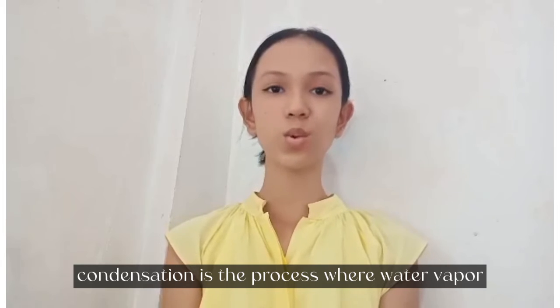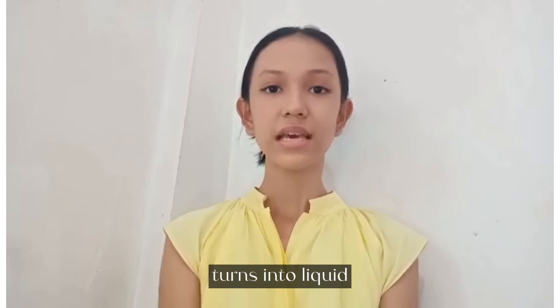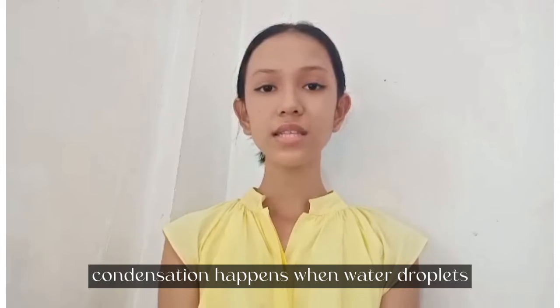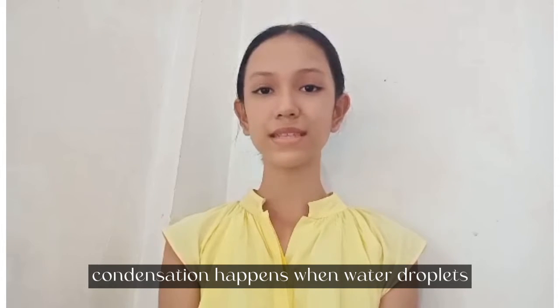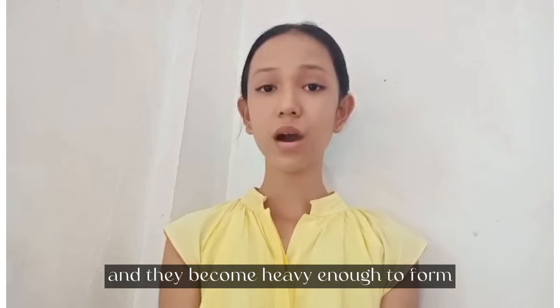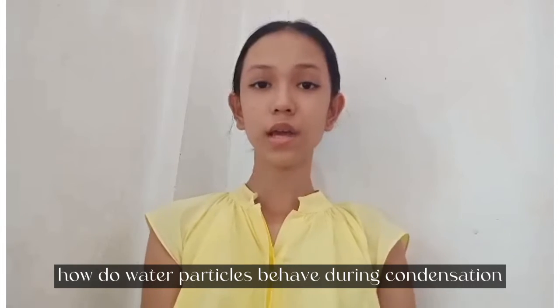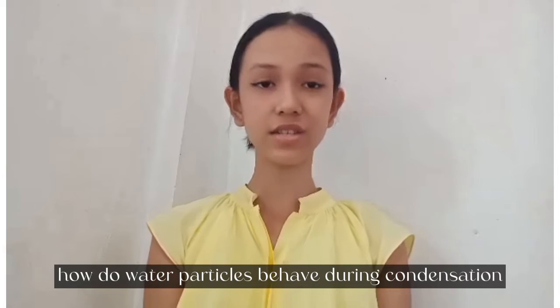Condensation is the process where water vapor turns into liquid, and it is the exact opposite of evaporation. Condensation happens when the water droplets in a cloud combine, and they become heavy enough to form raindrops. They come back to Earth in the form of rain. How do water particles behave during condensation?